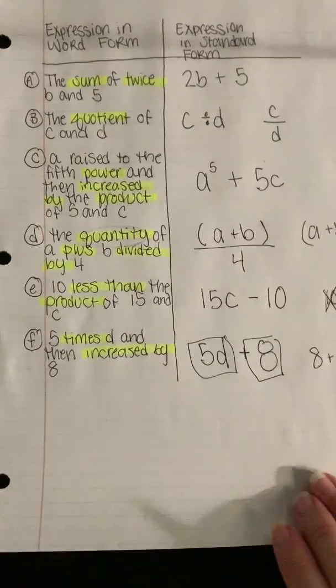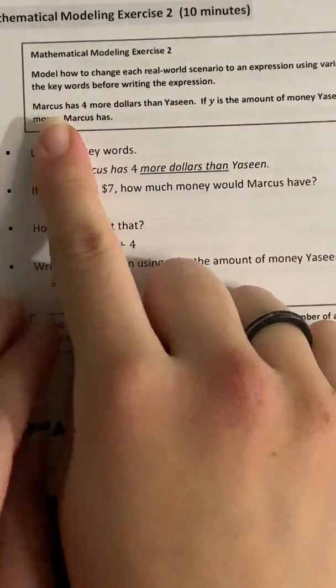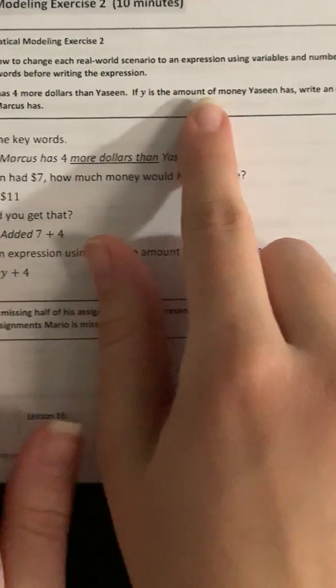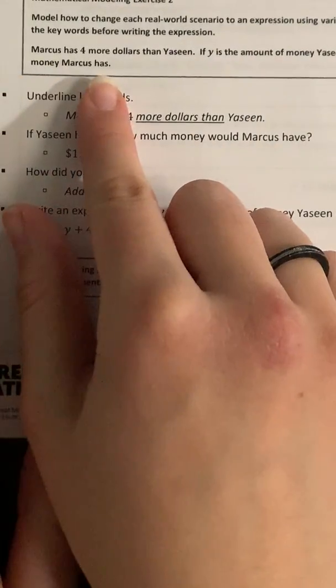All right, you guys, so for the last part of our lesson, you actually don't need to write anything down again, but I do want you to follow along with what I'm showing on the screen. It's super important because we're going to be looking at some problems that are in real world scenario, word form, as we're moving forward. So I'm going to zoom in here, and I want you to look at it right here. Marcus has $4 more than Yassine. If Y is the amount of money Yassine has, write an expression to show how much money Marcus has.